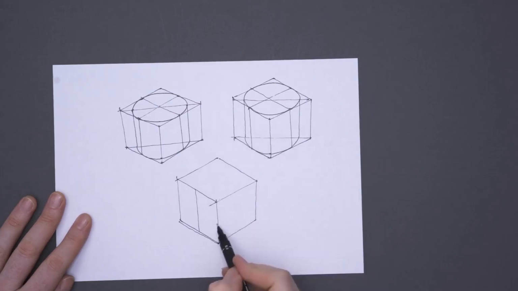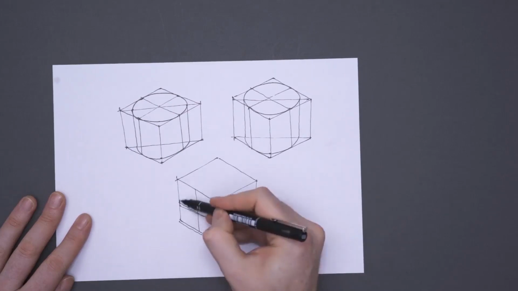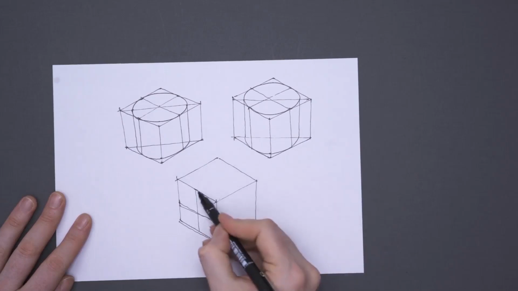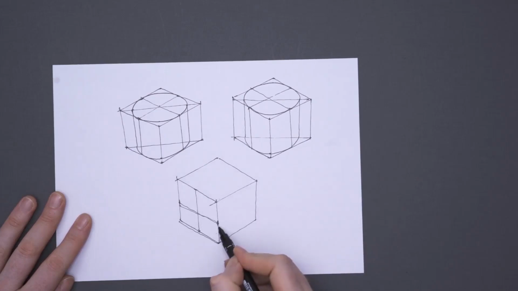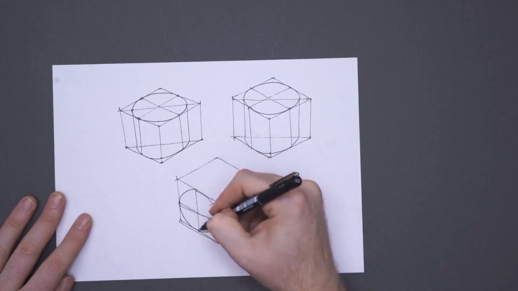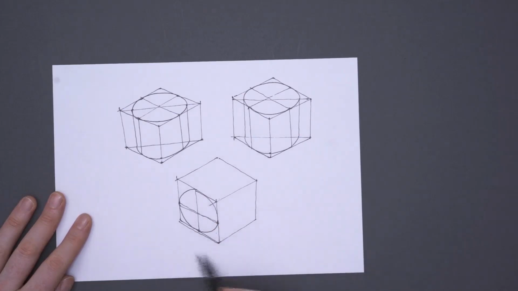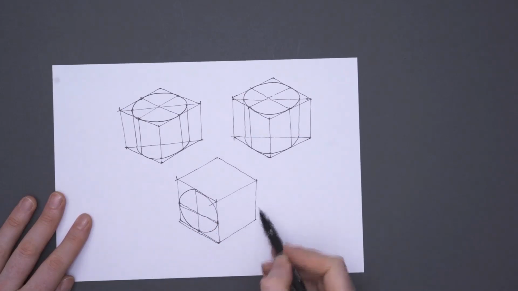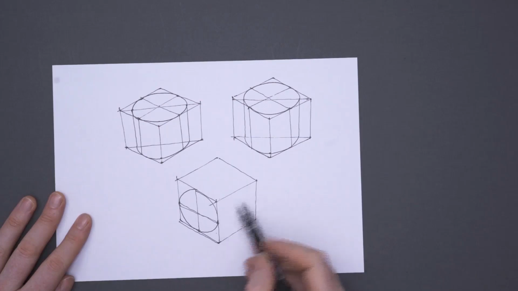I connect the middle side again. Just like this, I highlight the tangentials. Again like this, from the top tangential to the bottom. Now we have a circle. And on the next side, we do the same thing.